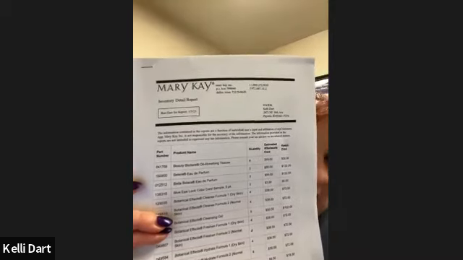It shows you what the item number is. So I can hold that up so you guys can see it if you haven't. So it shows you the item number, the name of the product, how many you have on hand, and then what the wholesale cost is and what the retail cost is. And so it shows you everything at a glance.